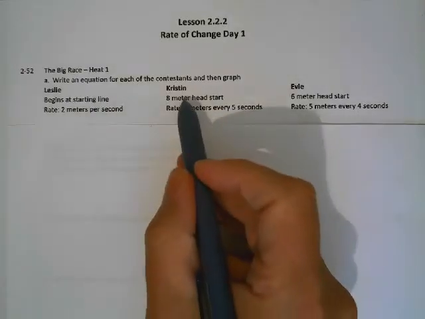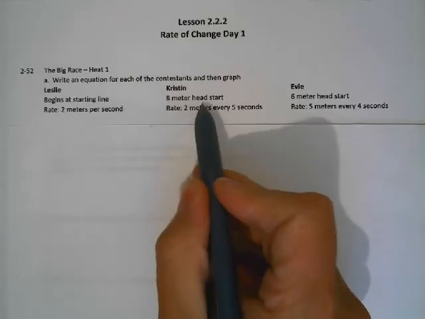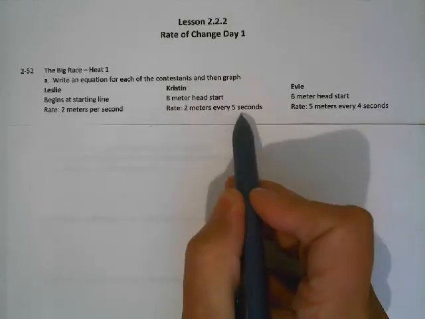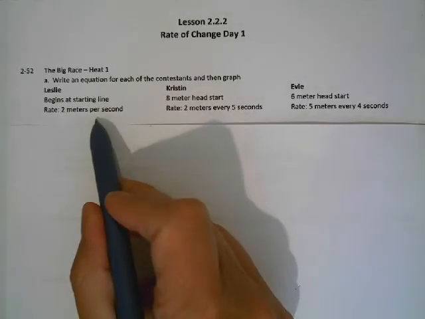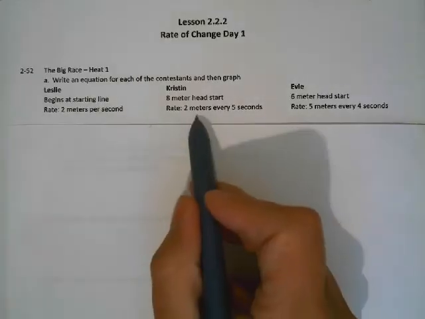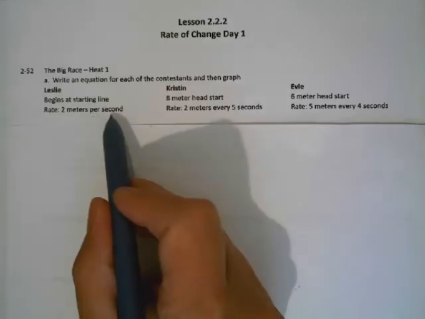And then next up, we've got Kristin. They're going to give a head start to her. So 8-meter head start. So she's not starting at the starting line. She gets to start a little bit ahead. And her rate is 2 meters, but every 5 seconds. So you can see already that Leslie's going way faster than she is. So it takes Kristin 5 seconds to go as far as Leslie can go in 1 second.